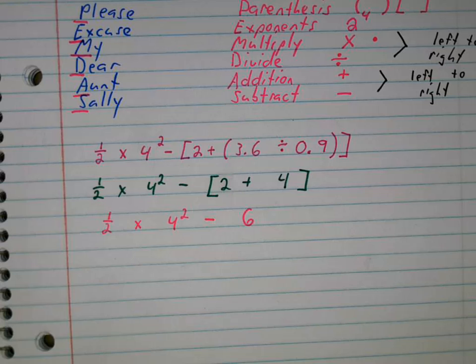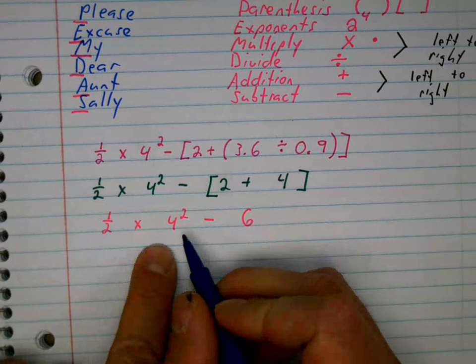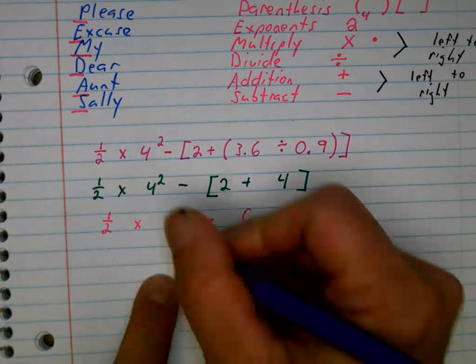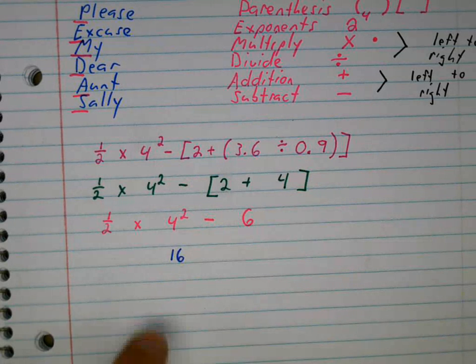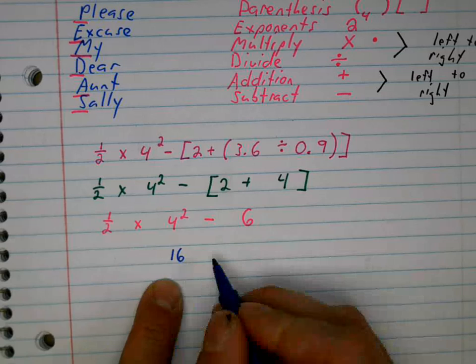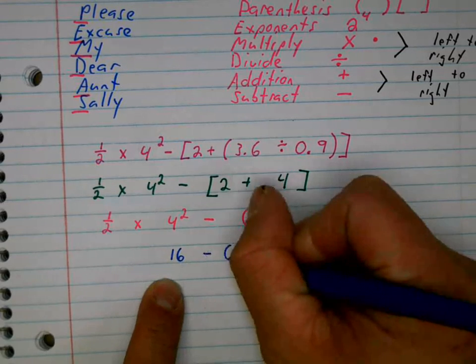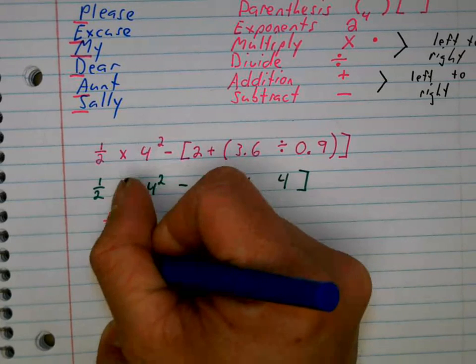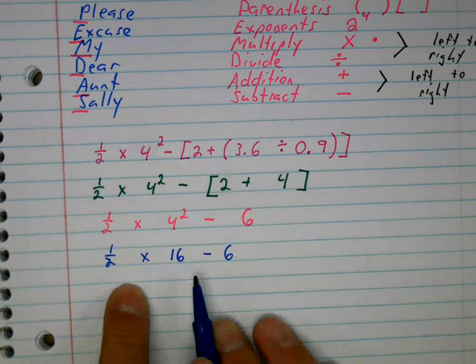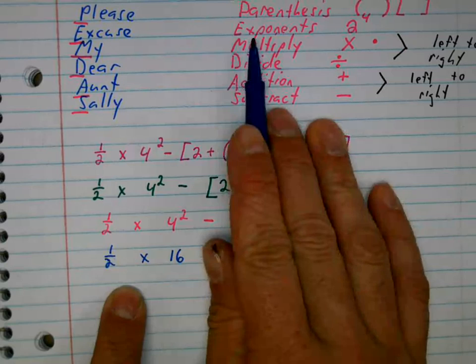So let's go ahead and solve 4 to the second. 4 to the second is 16. Because it means 4 times 4. Now I'll rewrite the rest of the problem. Minus 6 times 1/2. All right, so now I've done my exponents.